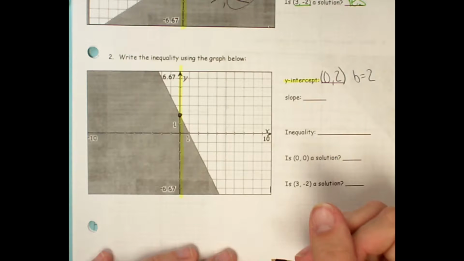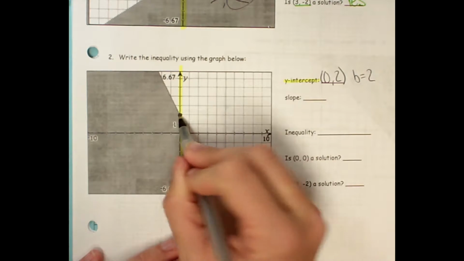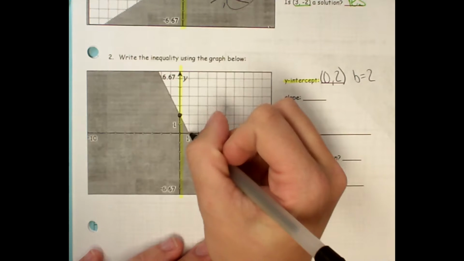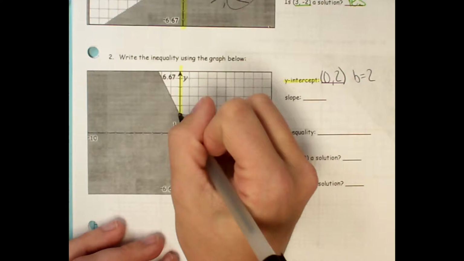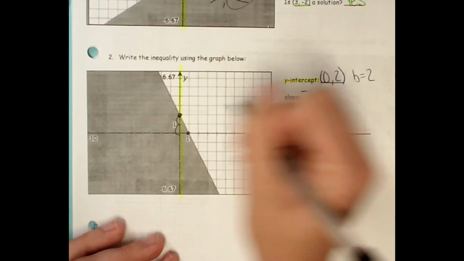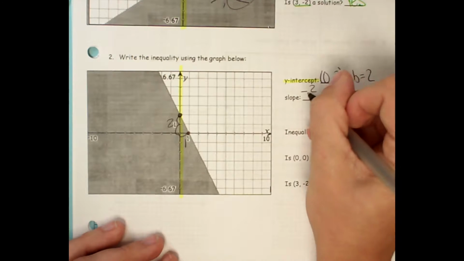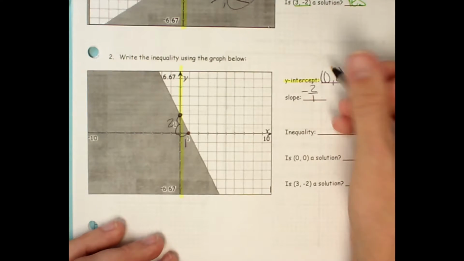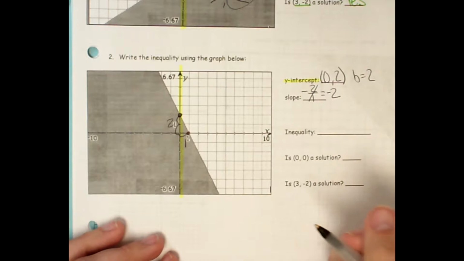My slope is rise over run. So I'm going to use my y-intercept and find another point. If we look, there's a perfect point right there. So connecting my points, I end up going down. So it's going to be -2 over 1. If we reduce that, my slope is equal to -2.